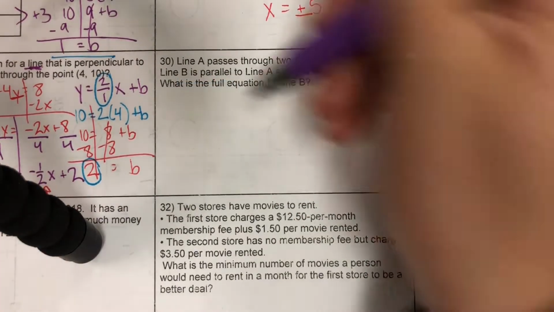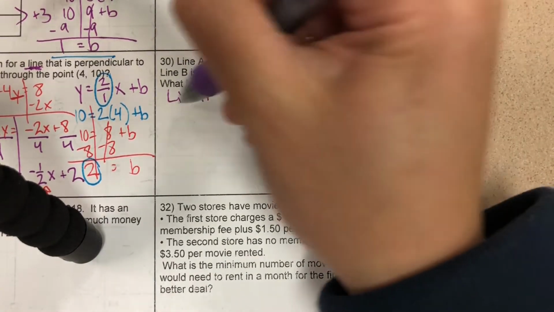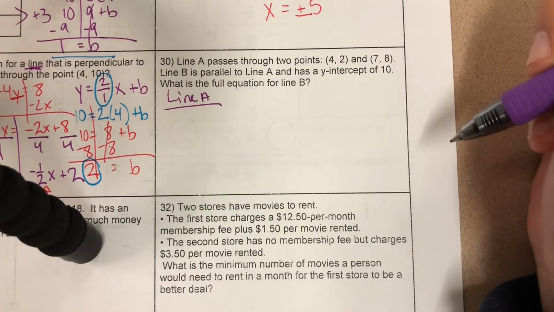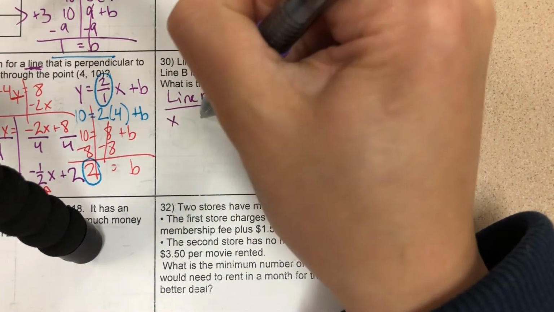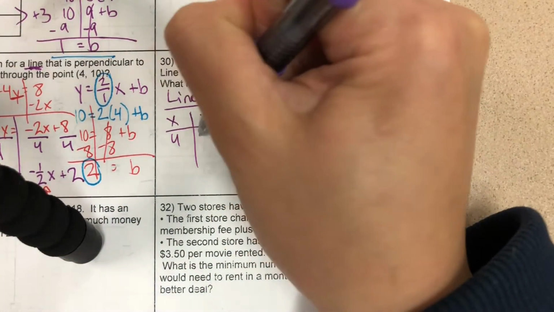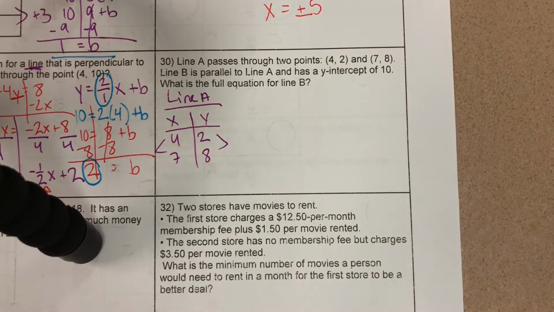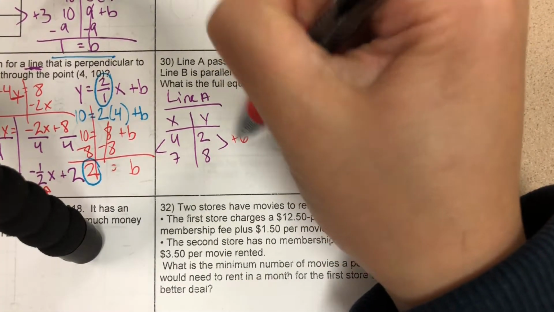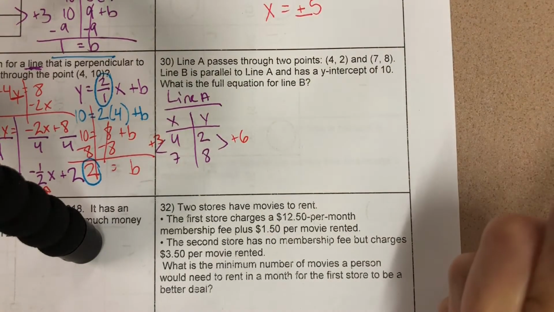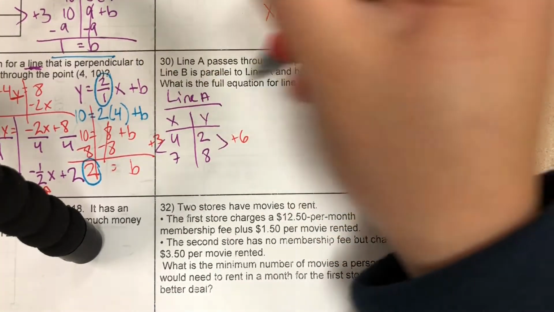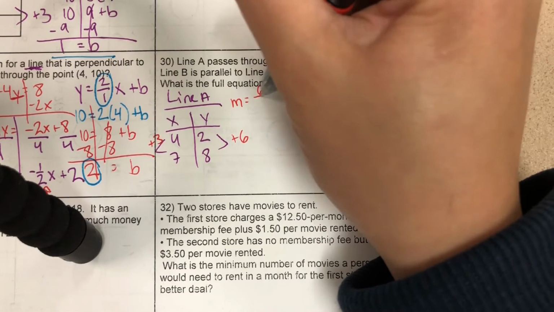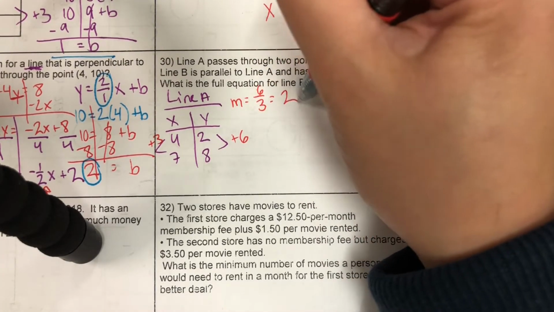Okay, so I have line A and line B. Let's begin with line A. Line A goes through 2 points, (4, 2) and (7, 8). So let's set up an XY table. I have 4, 2, and then I have 7, 8. To figure out what the slope of this is, I'm going to do plus 6. On this side, I'm going to do plus 3. So my slope is going to be rise over run. My slope is going to be 6 over 3. 6 divided by 3 is 2.